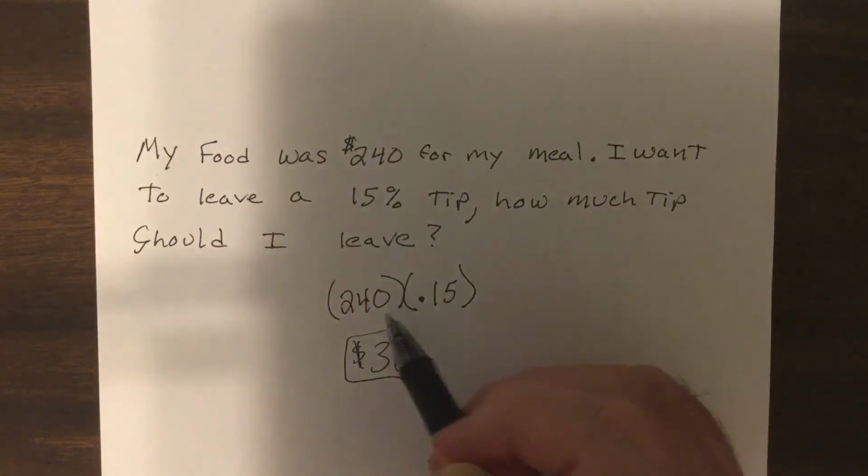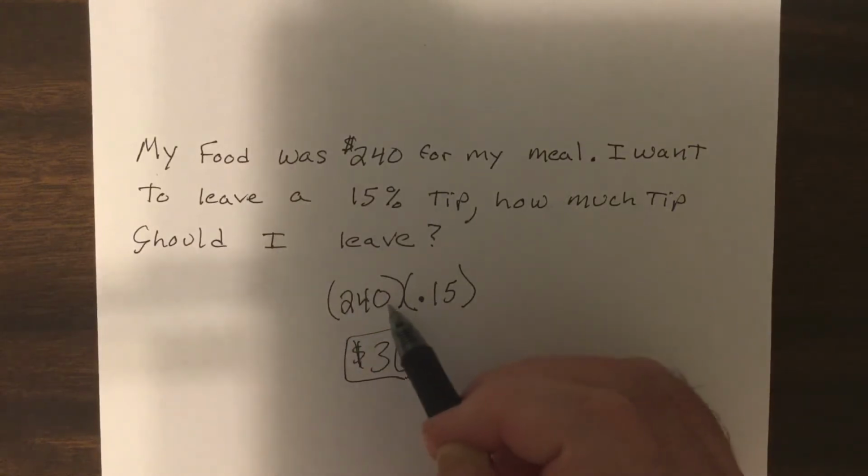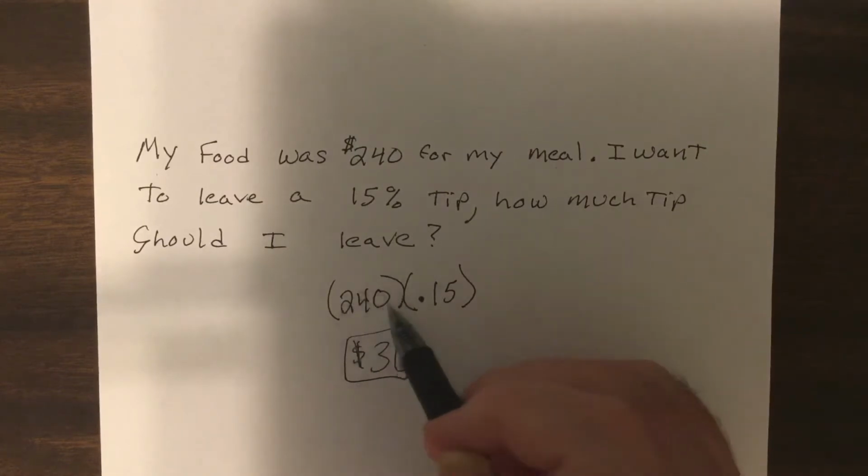No excuse for not doing 15% if you estimate this number. I mean, if you have 239.99, just estimate. But 10%, move it over 1, 5%, half of that.